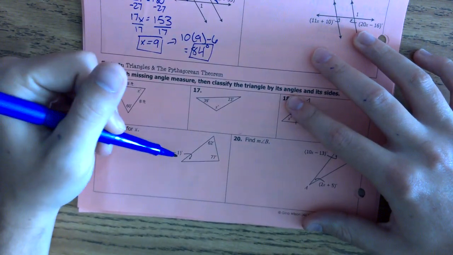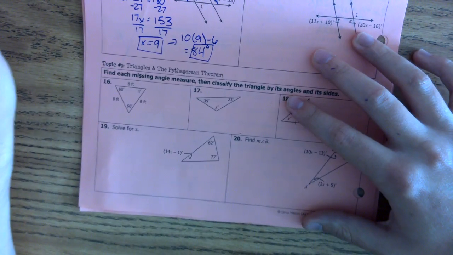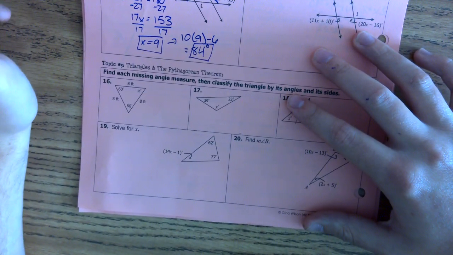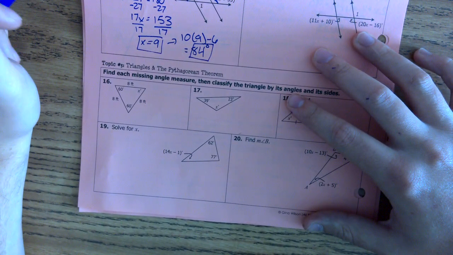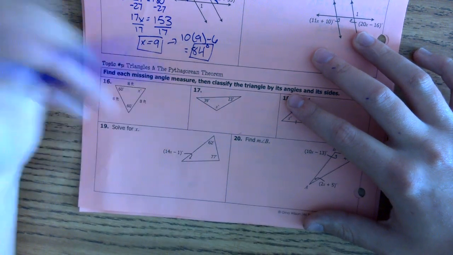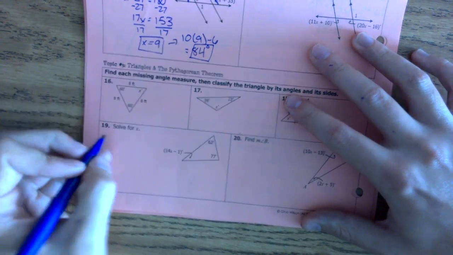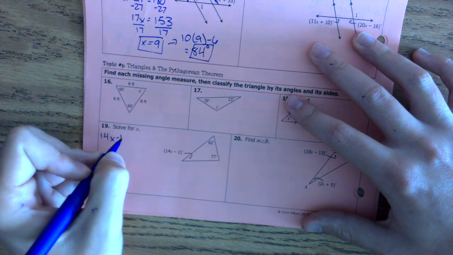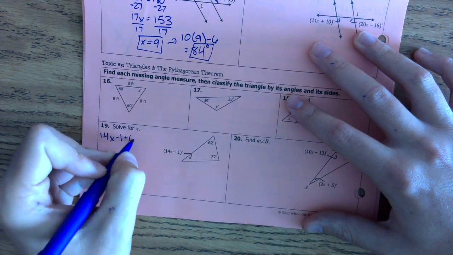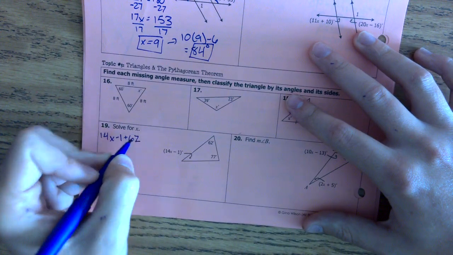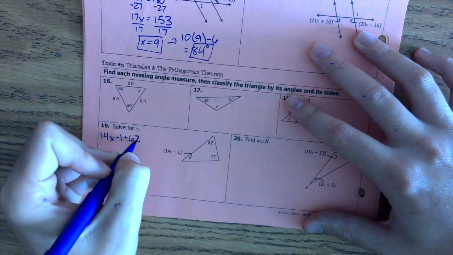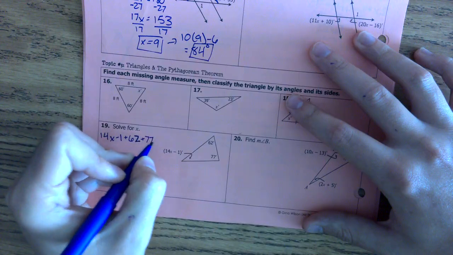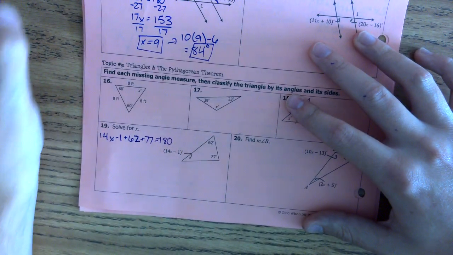On the bottom here, we have another one, except we're solving for x. First thing we need to do, add these all up and set them equal to 180. 14x minus 1 plus 62 plus 77 equals 180.